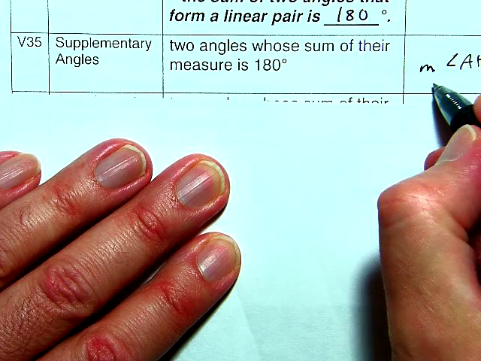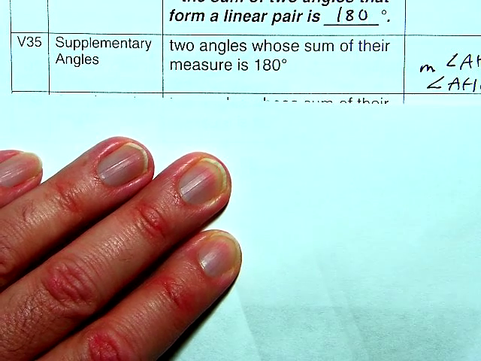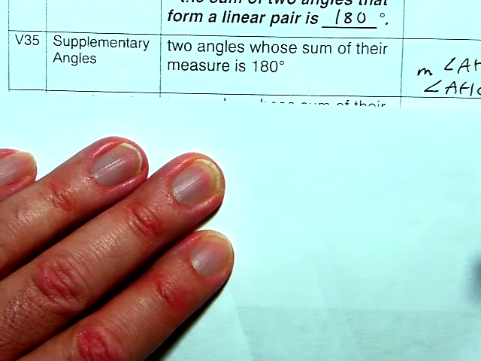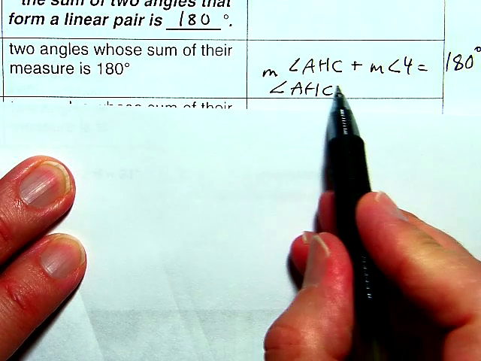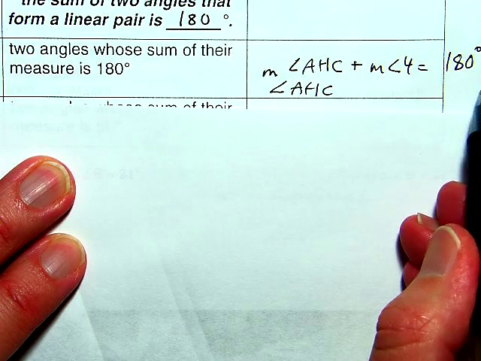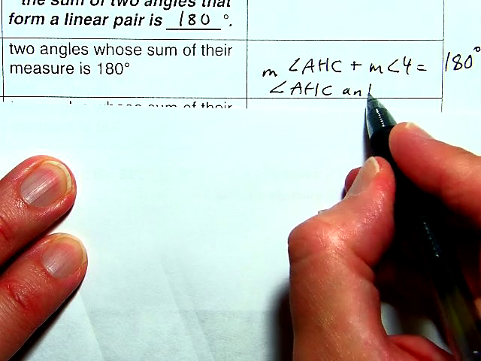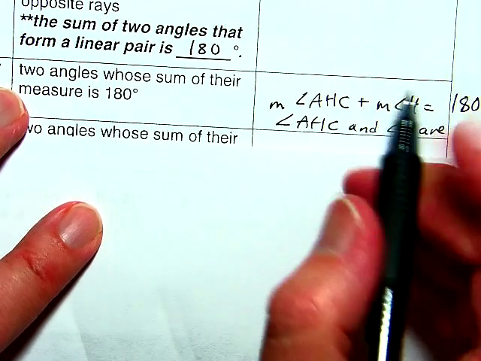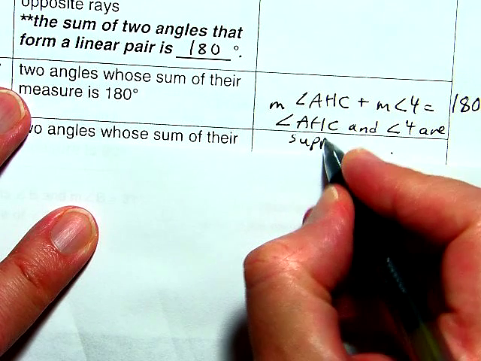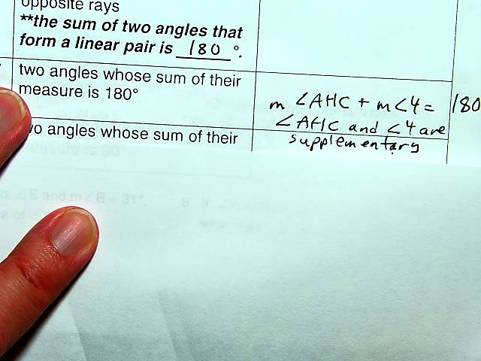So I just wrote that the measure of angle AHC plus the measure of angle 4 is 180 degrees. That means that angle AHC and angle 4 are supplementary angles. Or we can just say for short, they are supplementary.